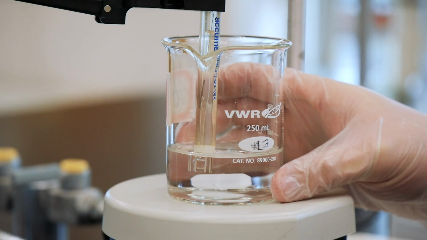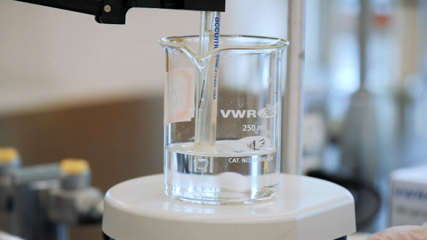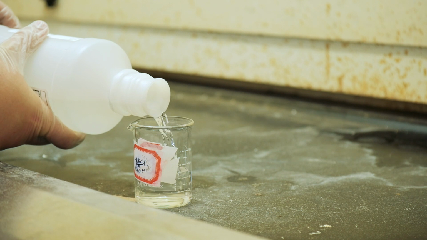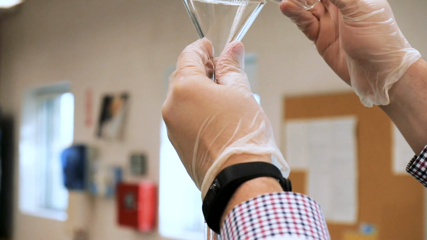Now, this next part is very important. Make sure that the stirring bar can turn without hitting the electrode. Obviously, if the stir bar continually hits the electrode, you run the real risk of significantly damaging the equipment. At this point, you can fill your burette with standardized NaOH solution and adjust the level to around 0 milliliters.